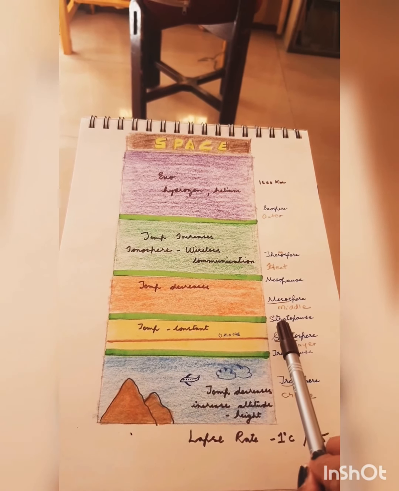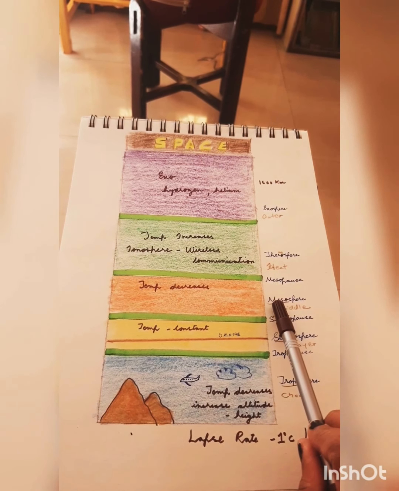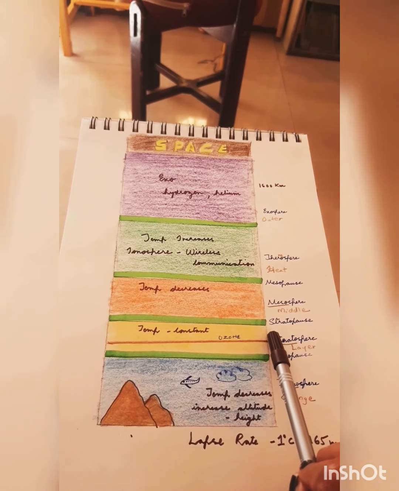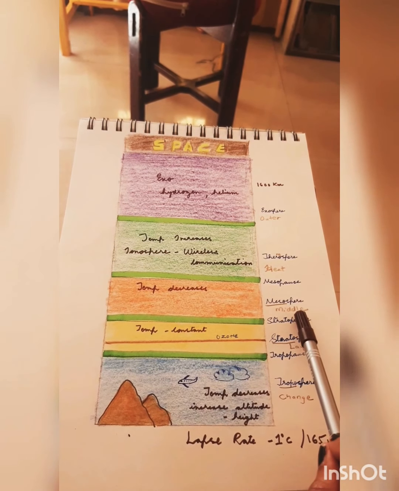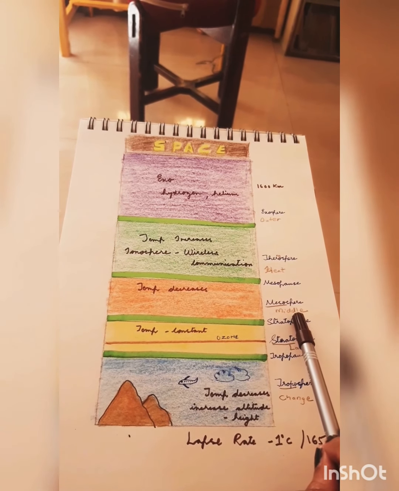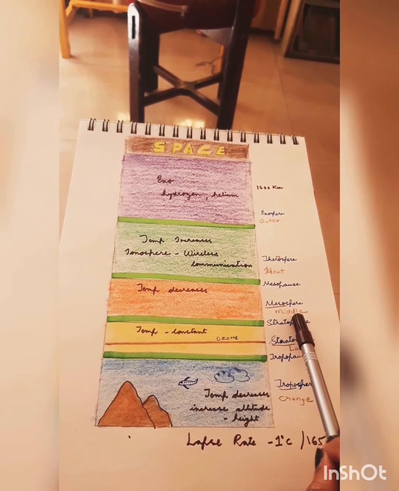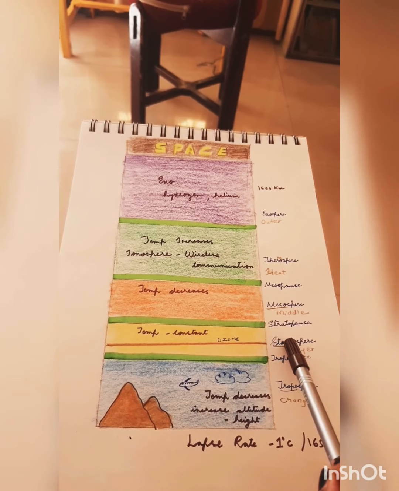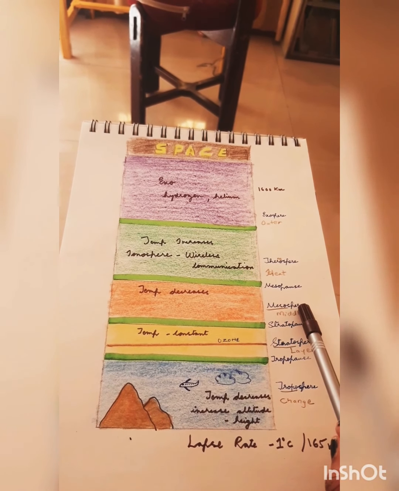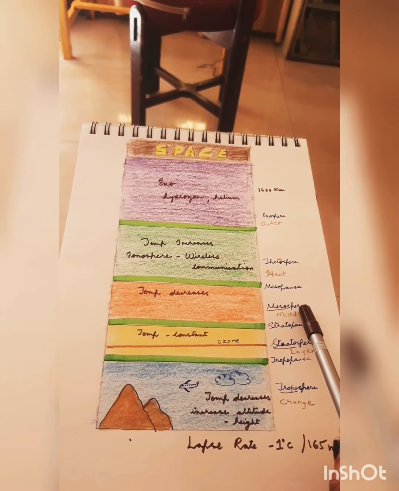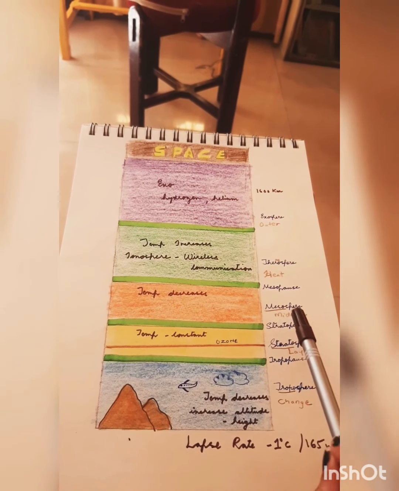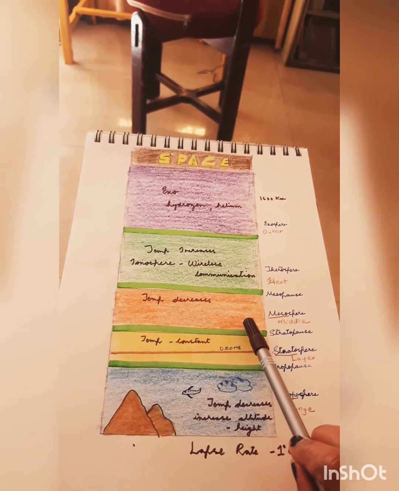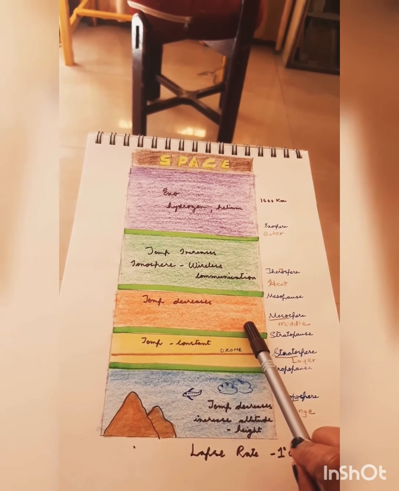The place where the stratosphere ends and the mesosphere begins is called the stratopause. Meso means middle. Because the mesosphere lies between the exosphere, thermosphere, troposphere and the stratosphere, it is called the mesosphere because it lies in the center of all the different layers. The mesosphere is the layer where the temperature decreases with altitude.